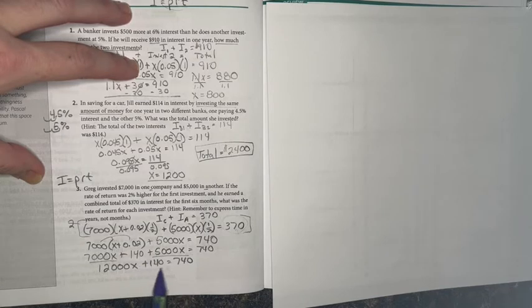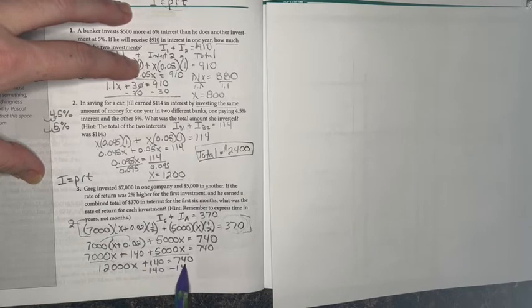We need to get rid of this 140. It's positive, so we're going to do the opposite and subtract it from both sides. And we're left with 12,000x is equal to 600, right? 140 minus 140 is 0, 740 minus 140 is 600.